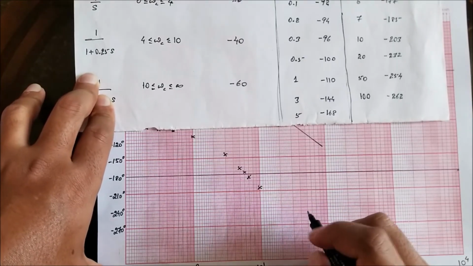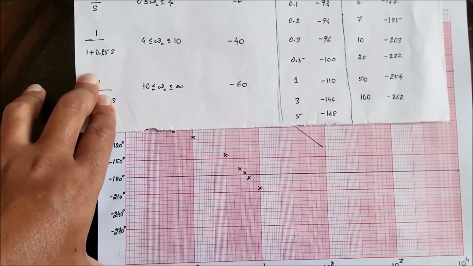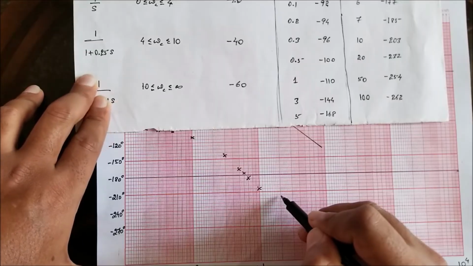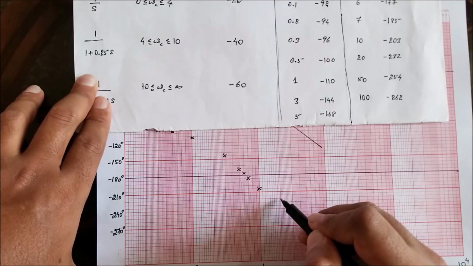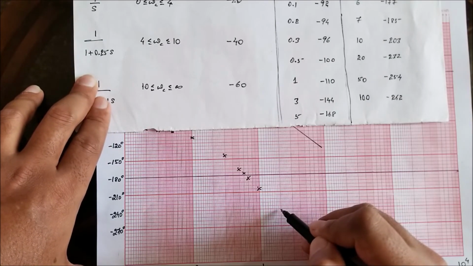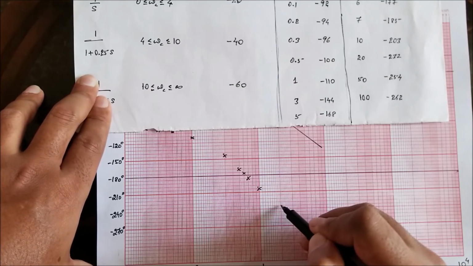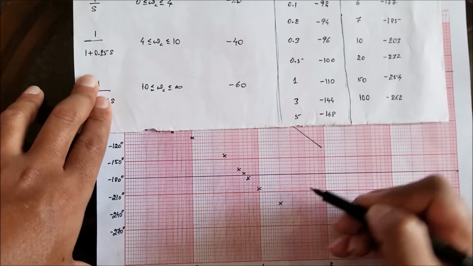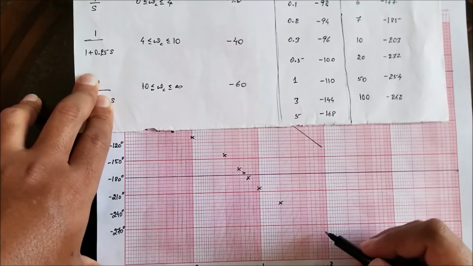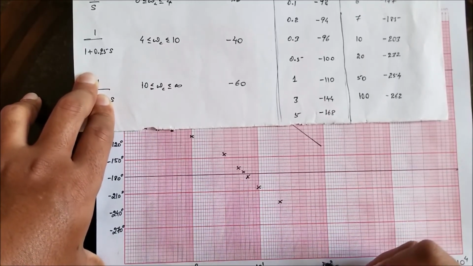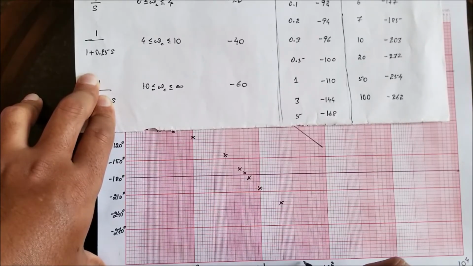Next for 20 minus 232. This is 10, this is 20. For 20, 232. It is 240 minus 6 is 234. 232 is half of that. It will come here. Next is 254 for 50. 10, 20, 30, 40, 50.